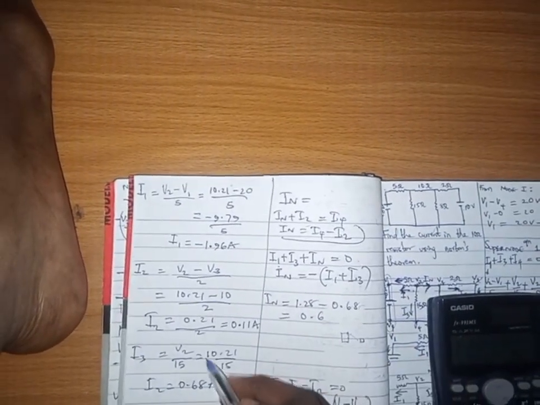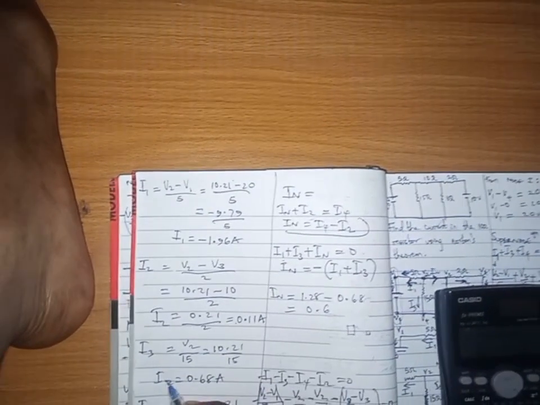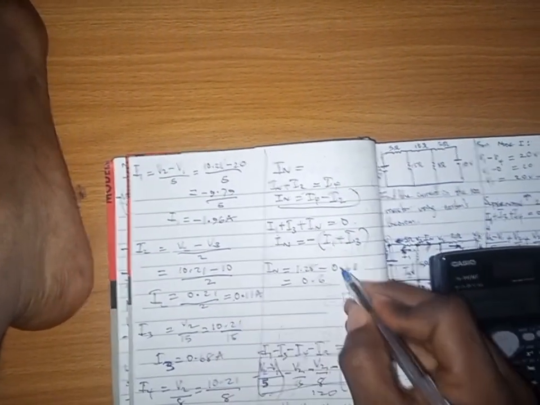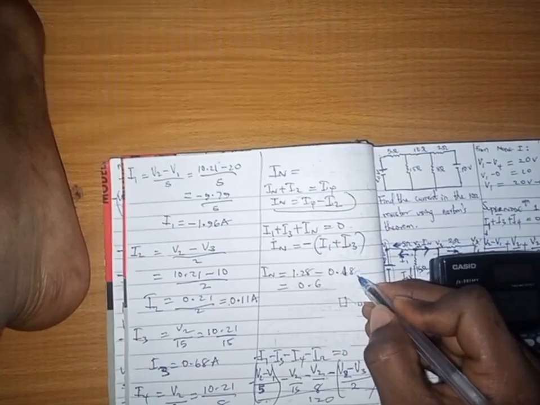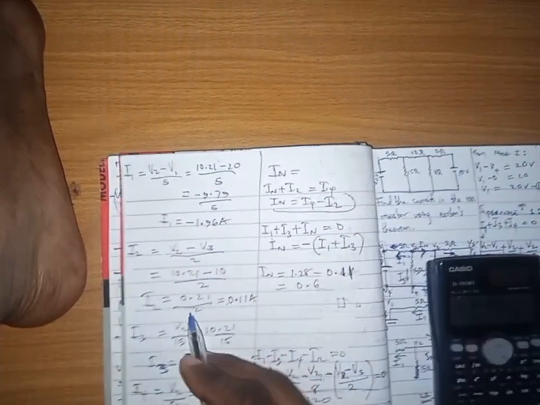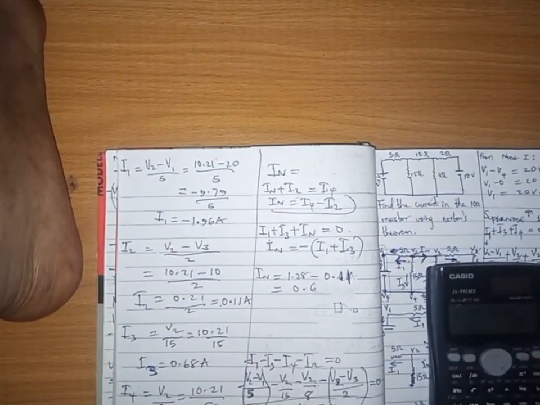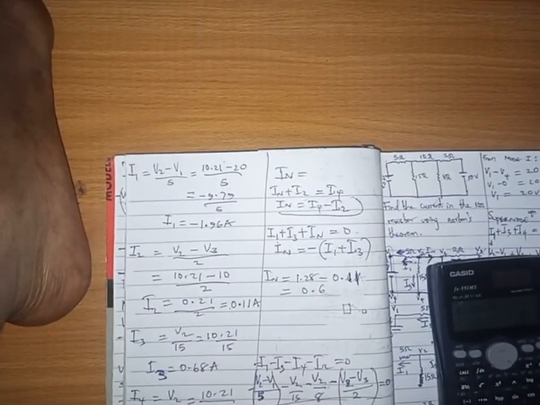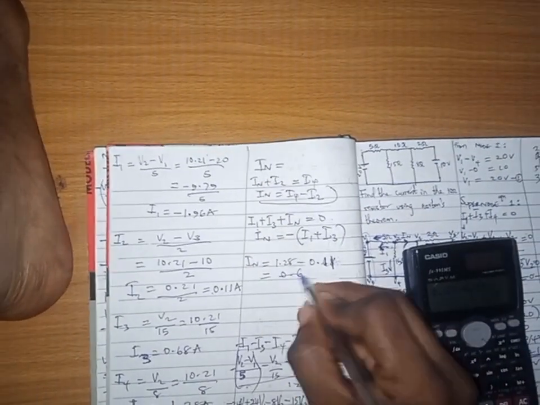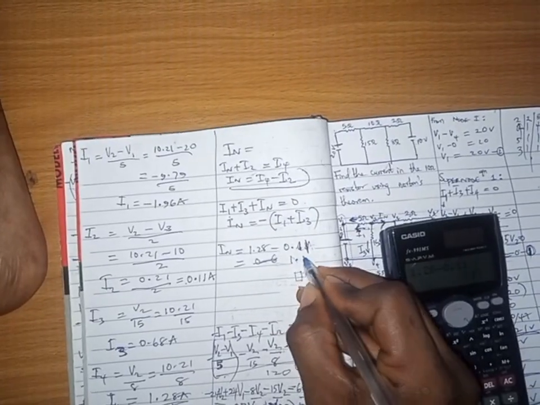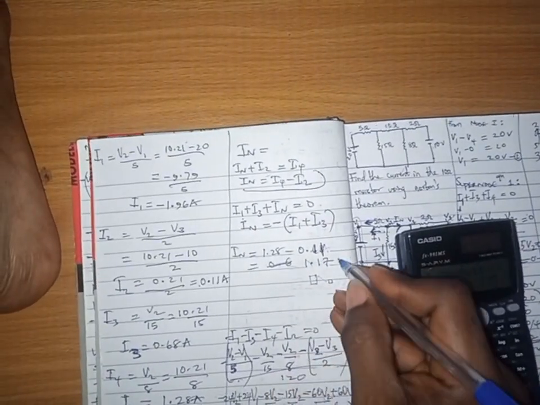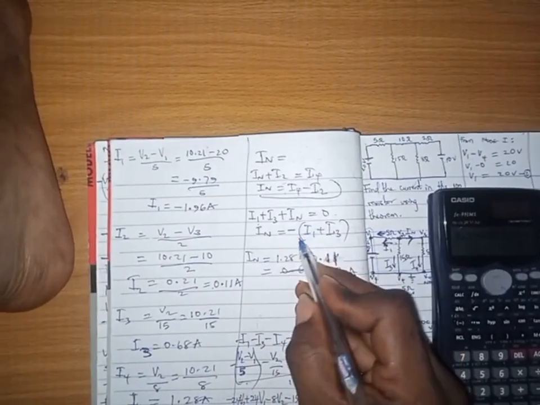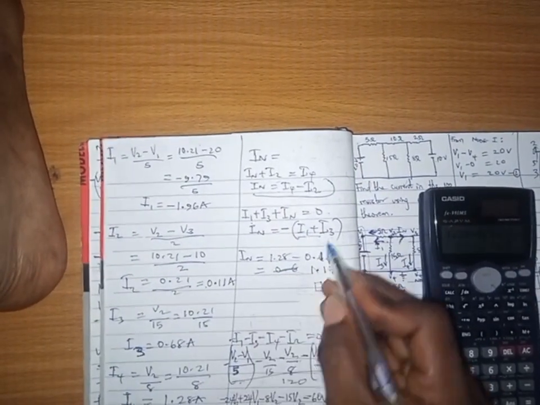Wait, what am I doing? This is my I2, this is I3. This should be minus 0.11. That is for I2. I2 is 0.11. So 1.28 minus 0.11 is giving me 1.17 amps. Now, considering the second one, that is IN.